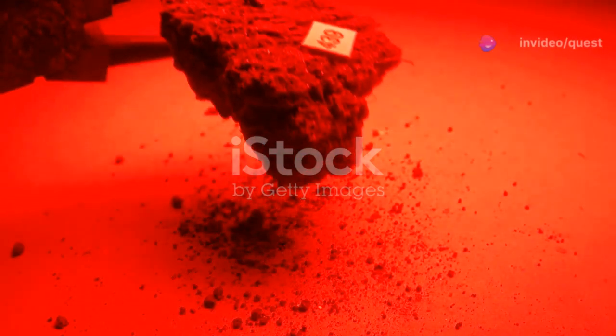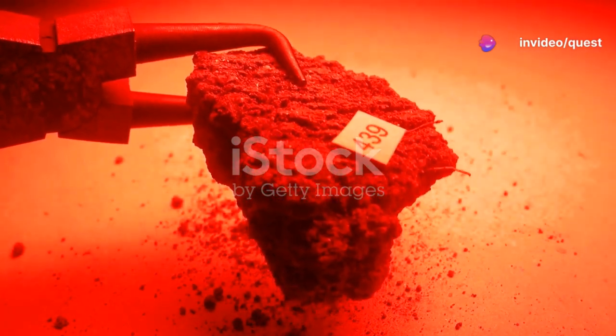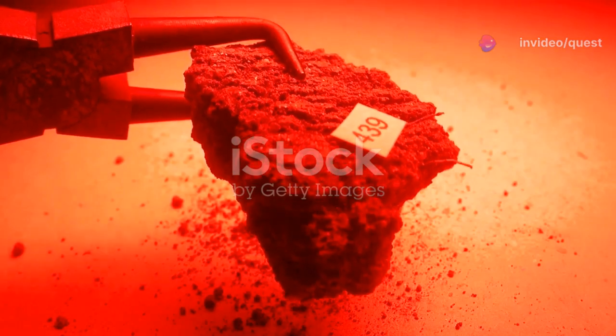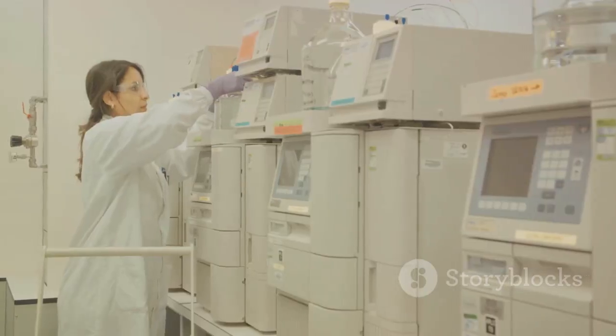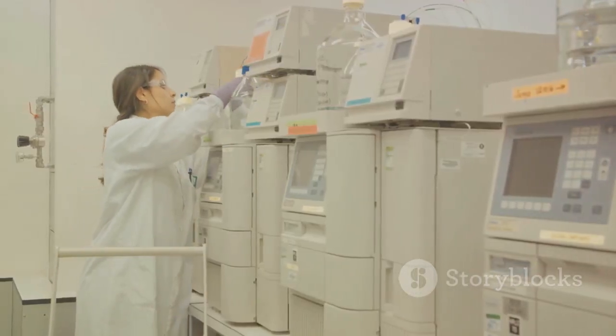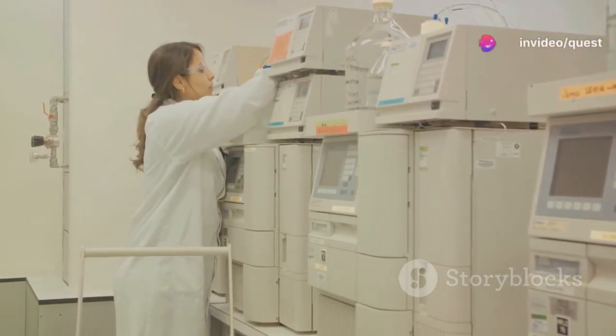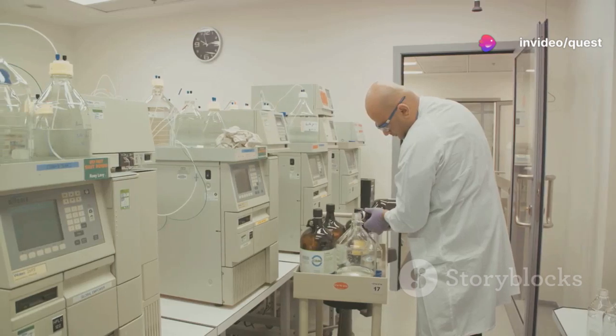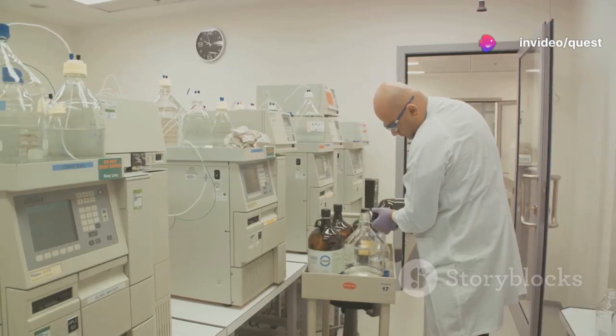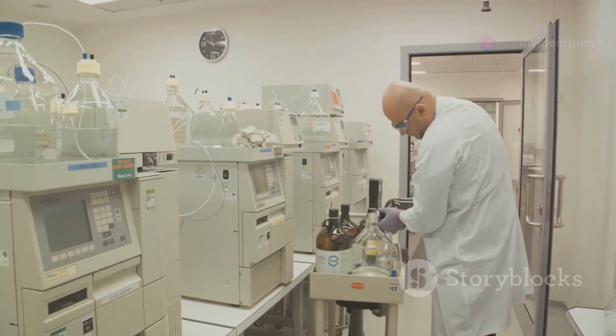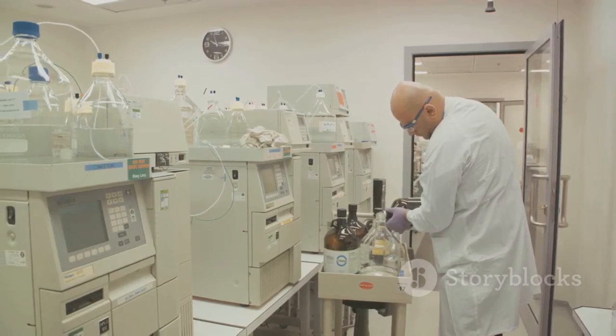Well, first, a sample is taken from the rock or mineral. This sample is then crushed into a fine powder and dissolved in strong acids. Once the sample is fully dissolved, it's spun in a centrifuge to separate the uranium and lead. These elements are then measured using a mass spectrometer, a fantastic piece of technology that can accurately determine the amount of each isotope present in the sample.